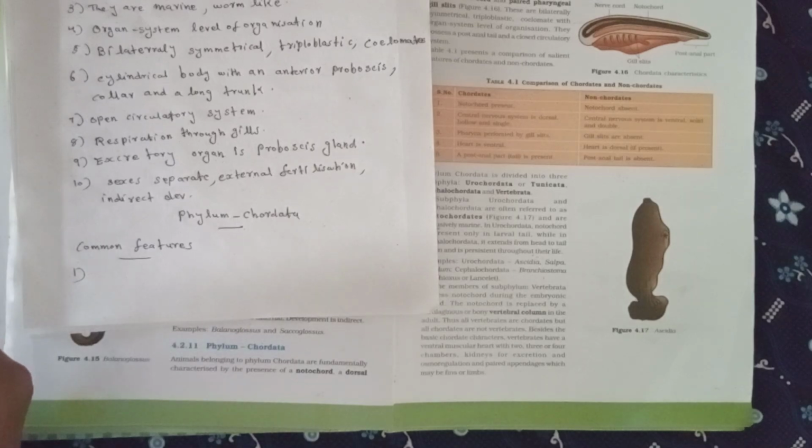Humans are also included in chordates. We can get 2 equal halves when we cut the body through the longitudinal axis. They are triploblastic, that means in the embryonic stage there are 3 types of germ layers, with coelomates. A body cavity is also seen, so they are true coelomates with organ system level of organization. Example: respiratory system, circulatory system, digestive system, etc.